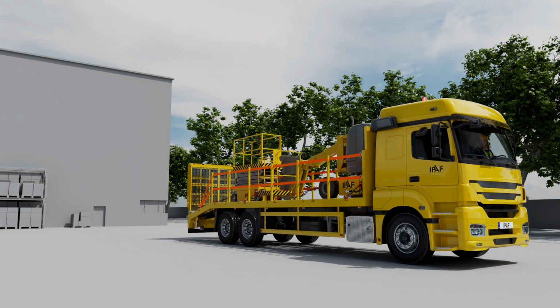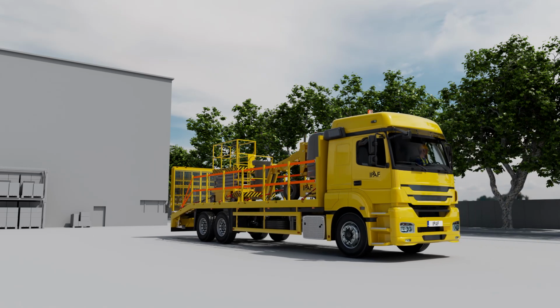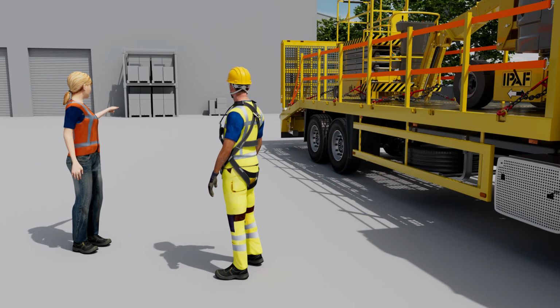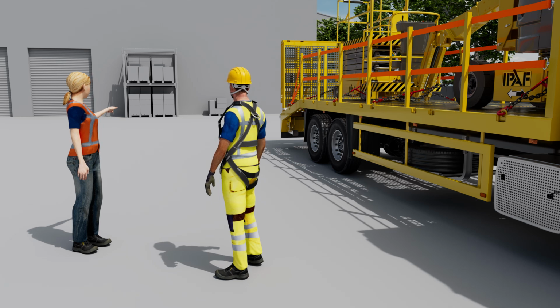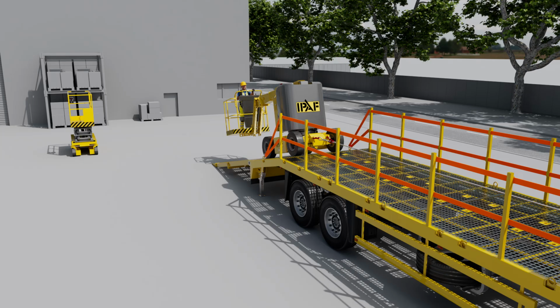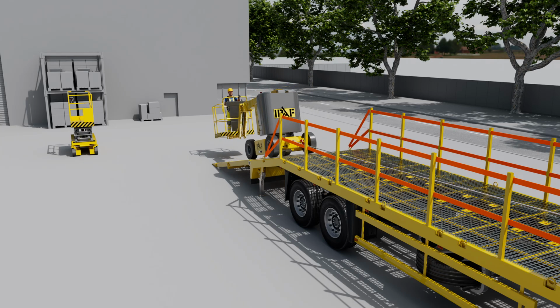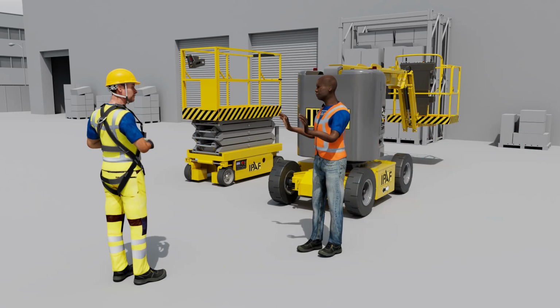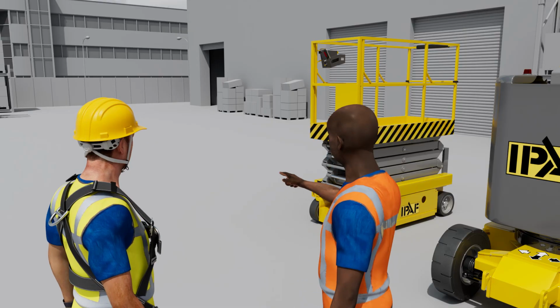A mobile elevating work platform rental company delivery vehicle arrived at a manufacturing facility carrying 2 machines, a mobile boom and a mobile vertical scissor lift. The driver parked near the delivery's gate and was instructed by a site representative to unload both mobile elevating work platforms in that area. The driver then proceeded to unload the machines.